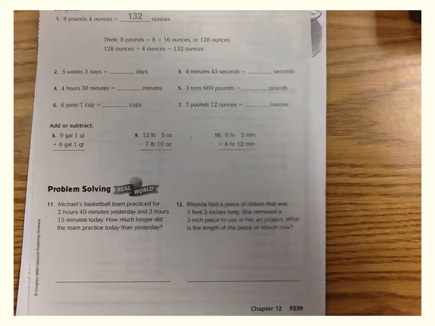This lesson is 12.10 on mixed measures. It's just making sure that you convert it and then add the smaller conversion. So, for example, we have number 2. 5 weeks, 3 days equals how many days?